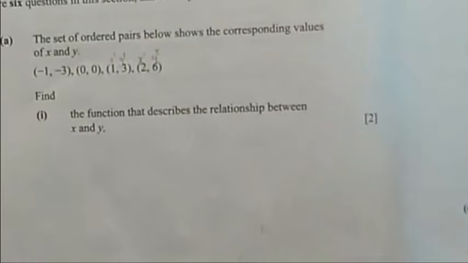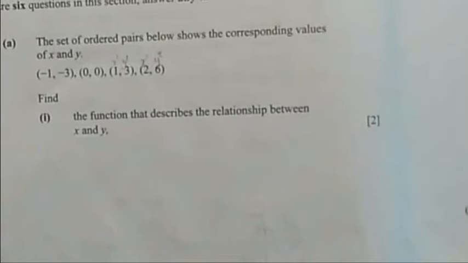The set of ordered pairs below shows the corresponding values of x and y: (-1, -3), (0, 0), (1, 3), and (2, 6). The question is to find the function that describes the relationship between x and y.